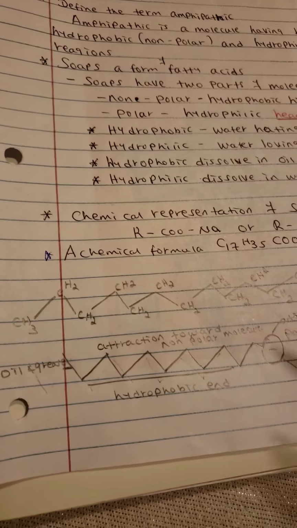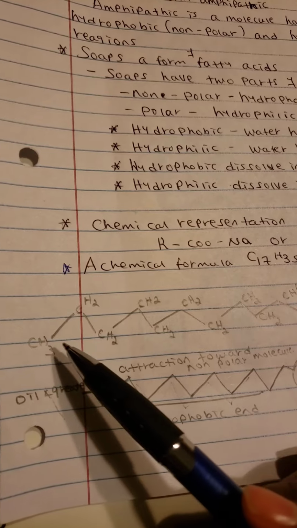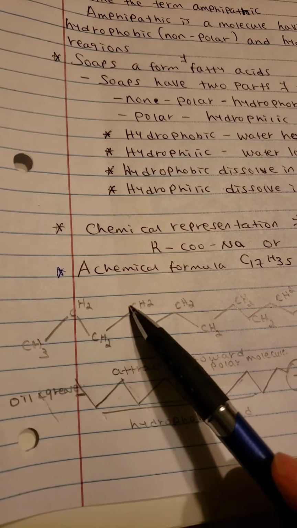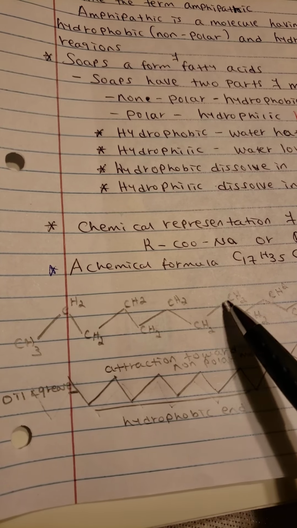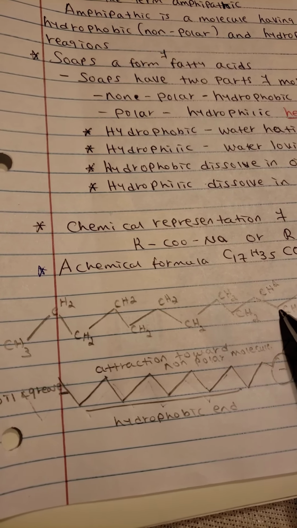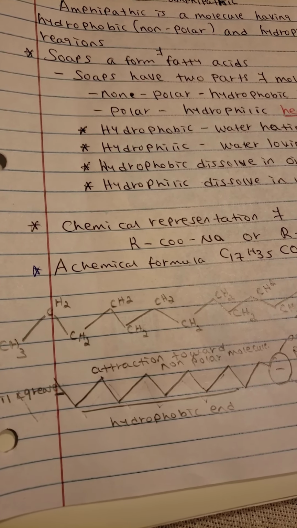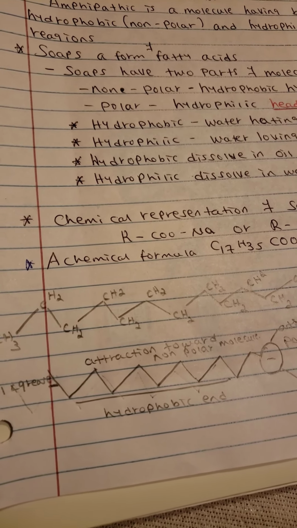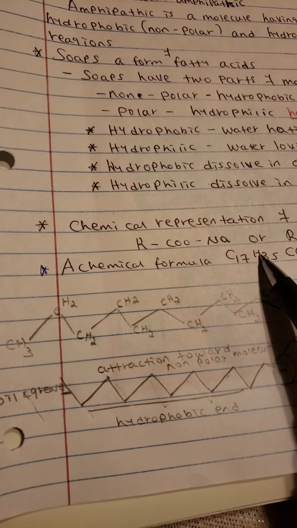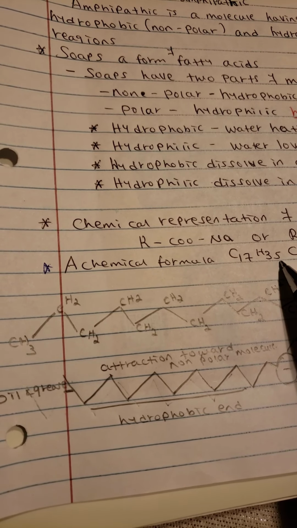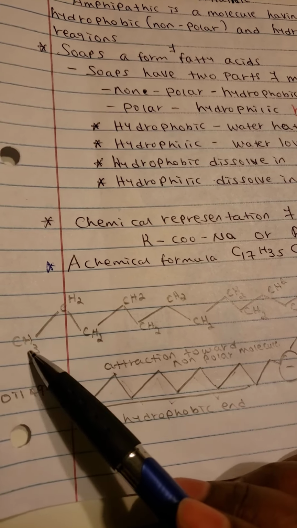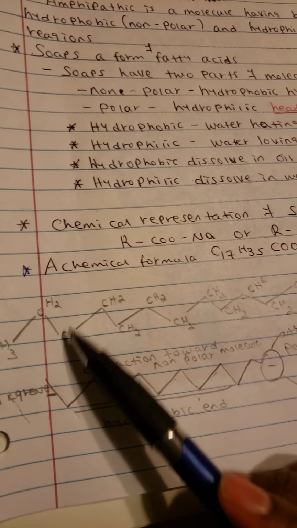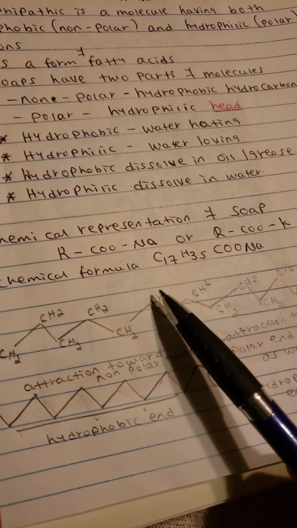We have 17 carbons: 1, 2, 3, 4, 5, 6, 7, 8, 9, 10, 11, 12, 13, 14, 15, 16, 17 carbons. And then 35 hydrogens: 3 hydrogens here, and the others have 2 hydrogens.